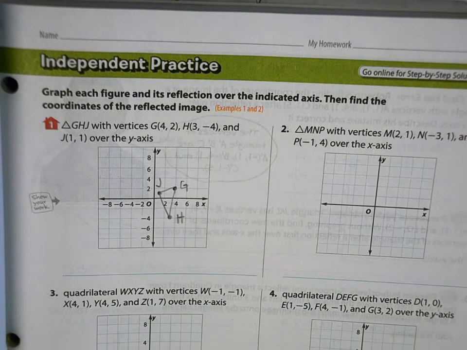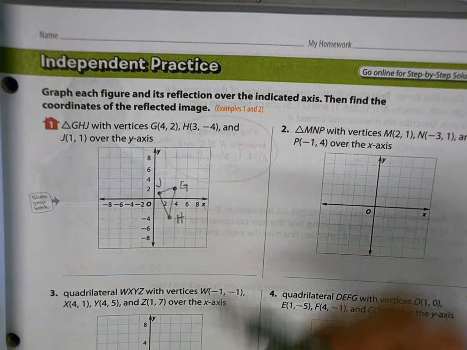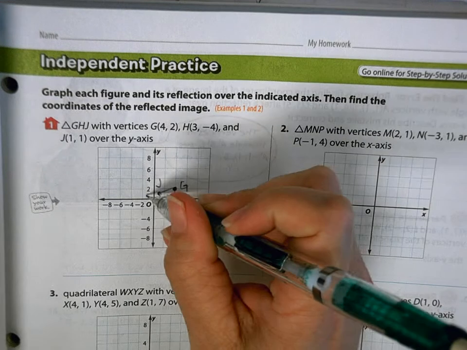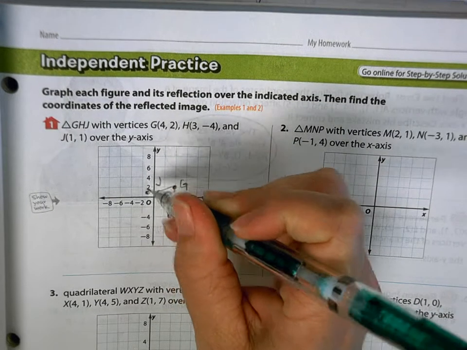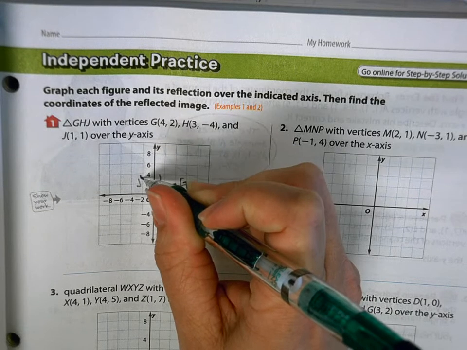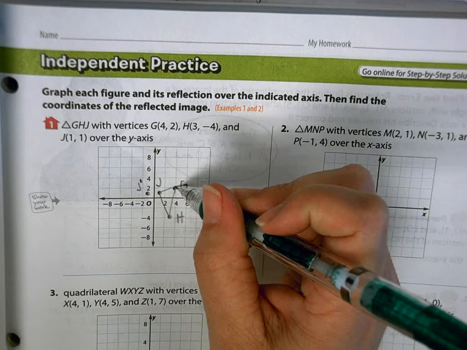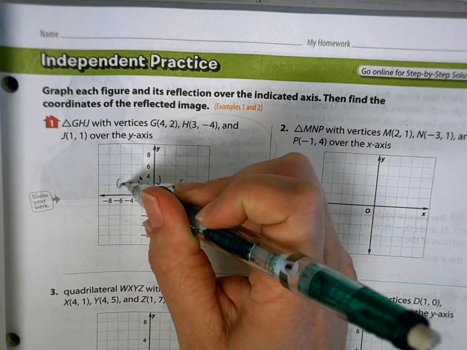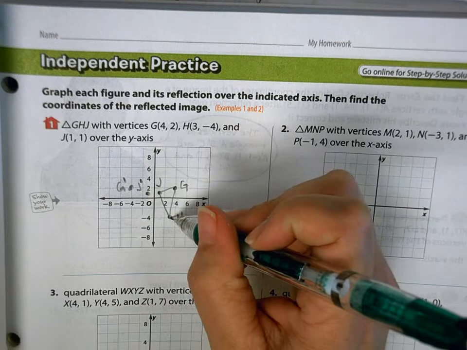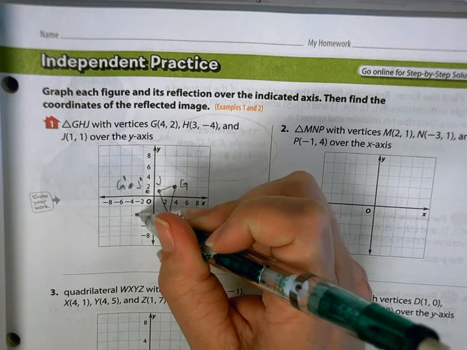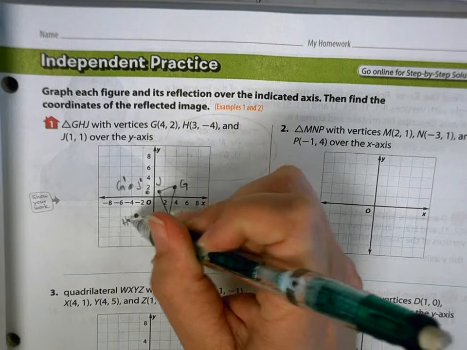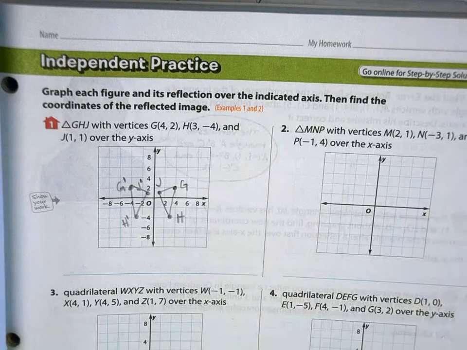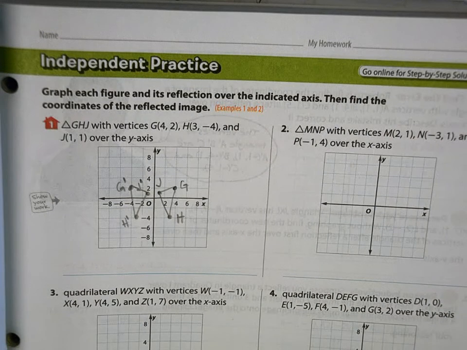And they want us to reflect this over the y. So the y-axis is our line of reflection, and so basically all you're going to do is put a dot here, right in the middle, and call that J prime. And then let's go over, this is 2 spaces and 2 spaces, so that's the G prime. And then the H is like 1.5 here, right? So then we go over 1.5 on this side, and that's H prime. So you're just counting the same amount of spaces.